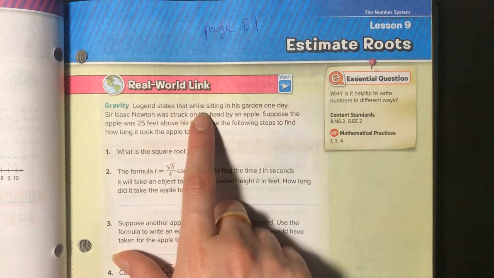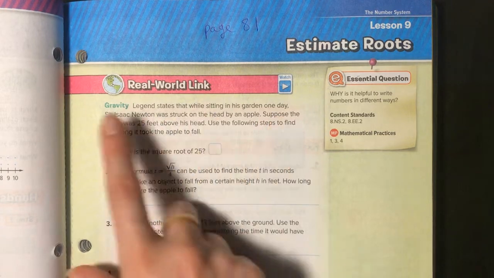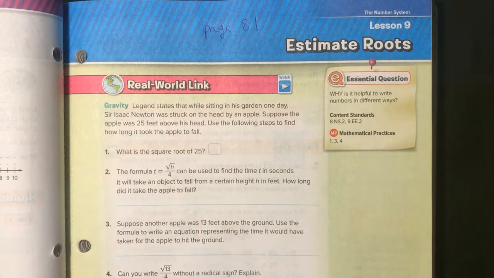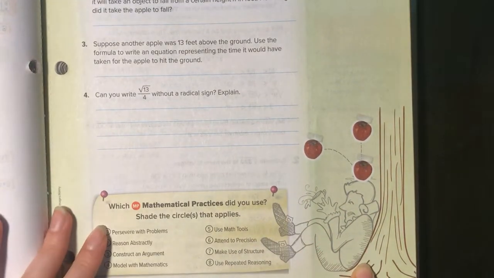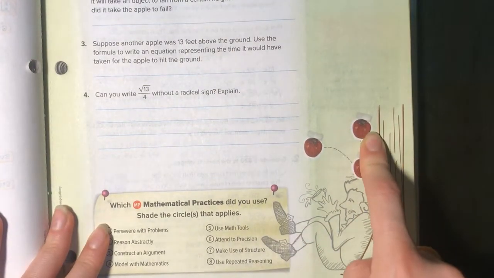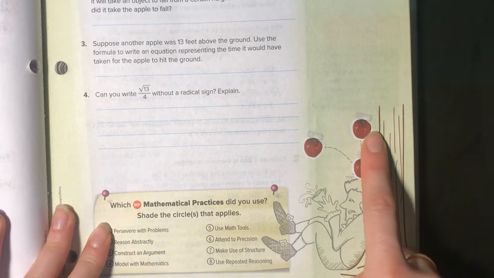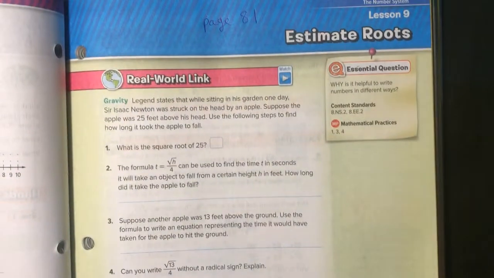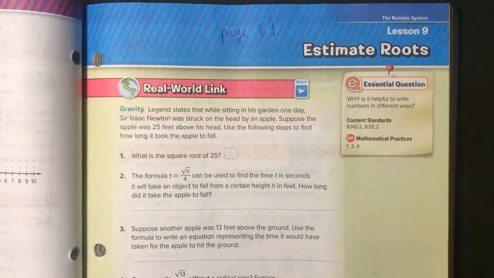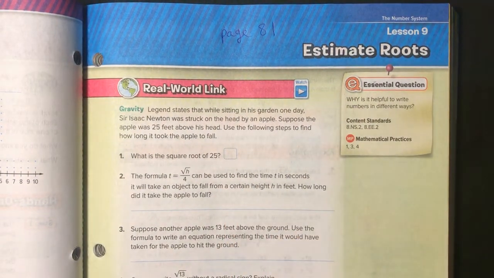Legend states that while sitting in his garden one day, Sir Isaac Newton was struck on the head by an apple. Suppose the apple was 25 feet above his head. Use the following steps to find how long it took the apple to fall. Classic science story. Don't know if it was true or not, but that's the story.